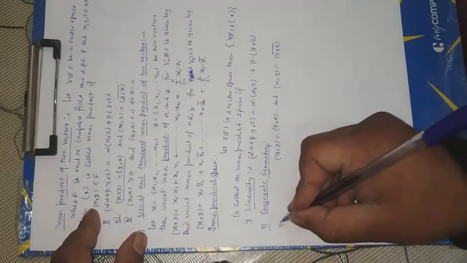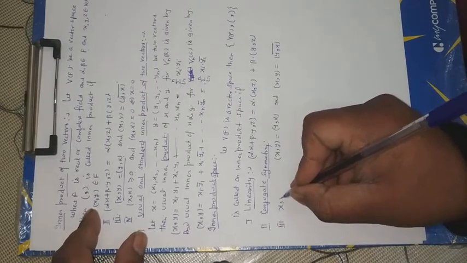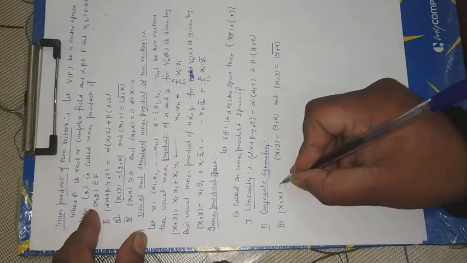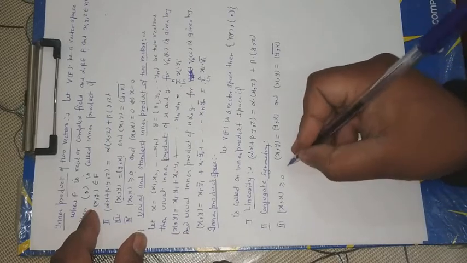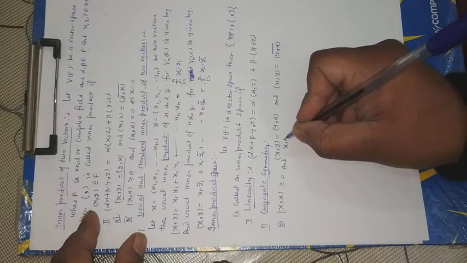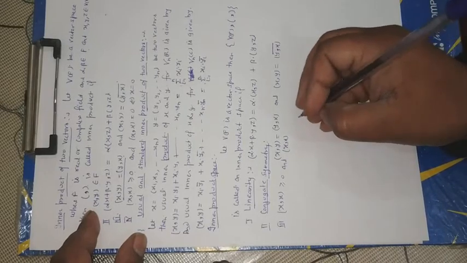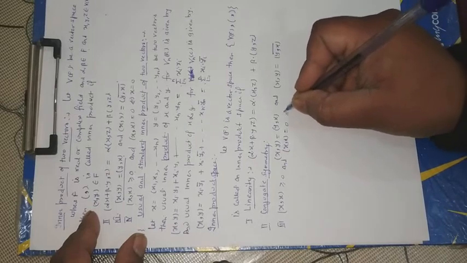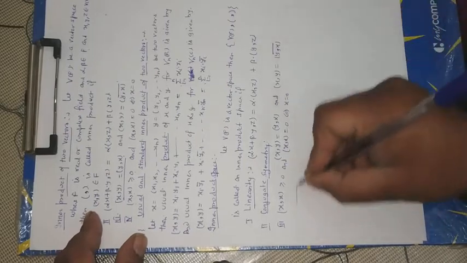Number 3, the inner product of x with x is always greater than or equal to 0, and the inner product of x with x is equal to 0 if and only if x is equal to 0.